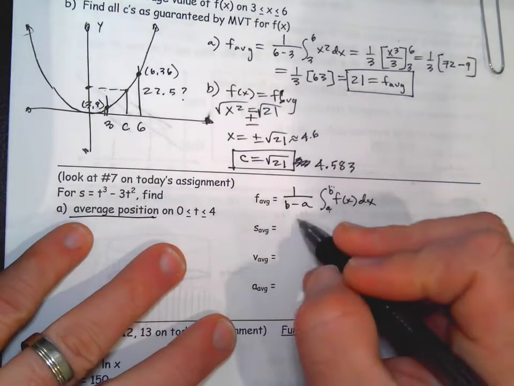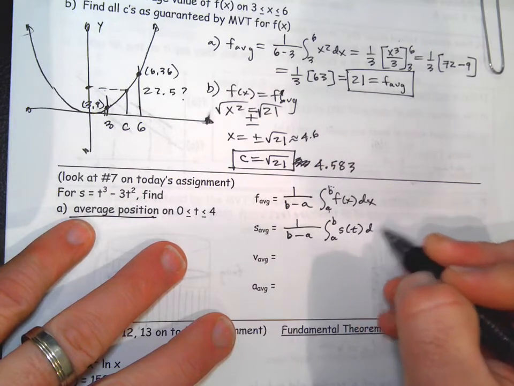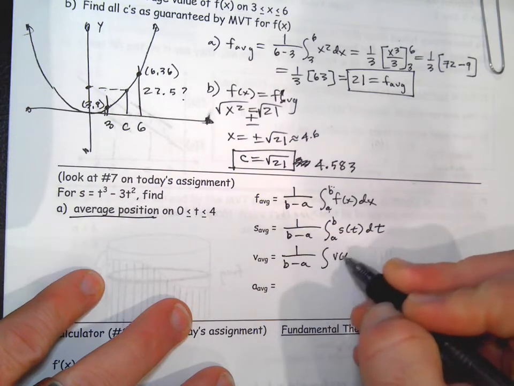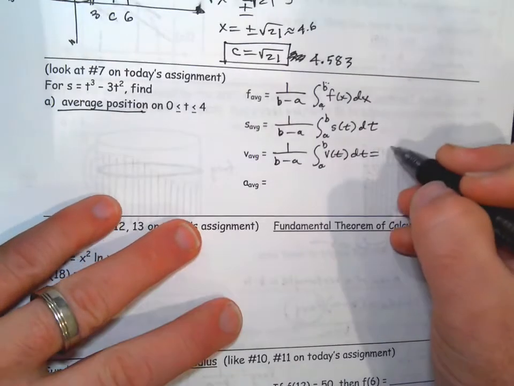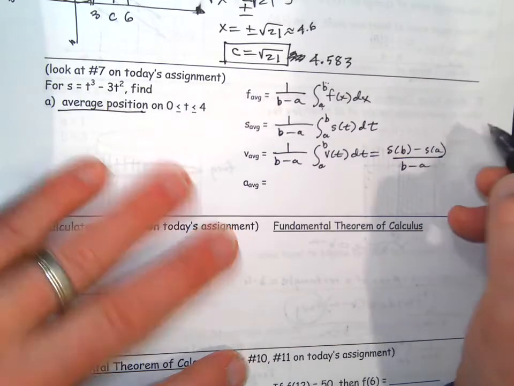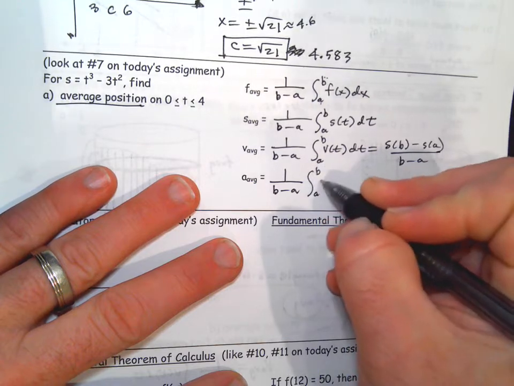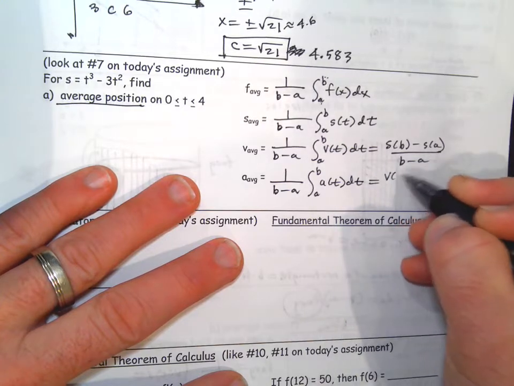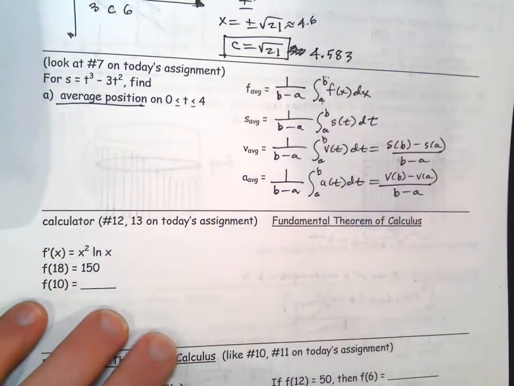We could use this idea for average position. We could just plug position in, right? We could use it for average velocity, which I showed on the front, which, by the way, does break down into S(b) minus S(a) over b minus a, which I would probably use instead. We could use this for average acceleration. Integrate the acceleration, find the area under it, smooth it out like a rectangle, divide by the base of the rectangle, but this would also be v(b) minus v(a) over b minus a. Anyways, keep that in mind for problem 7.